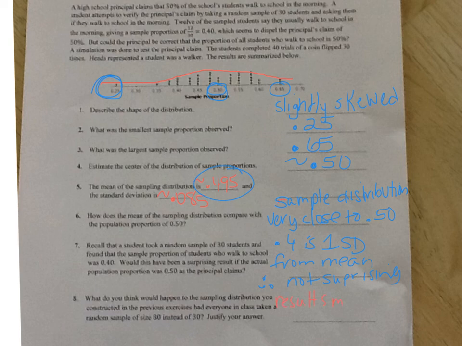And then what happens is the standard deviation is smaller, which means it's a more precise calculation. Okay, so that's it, and we'll practice some more in class tomorrow. Have a good night.